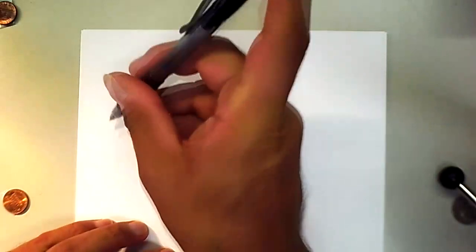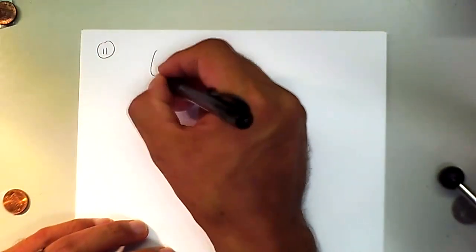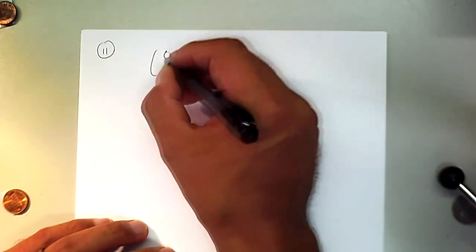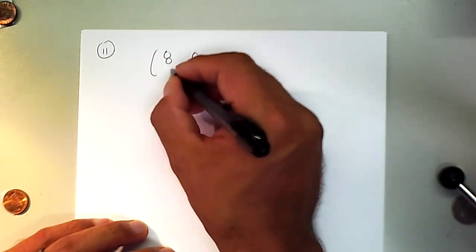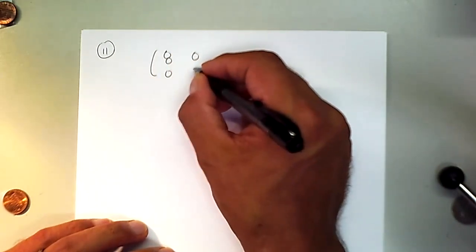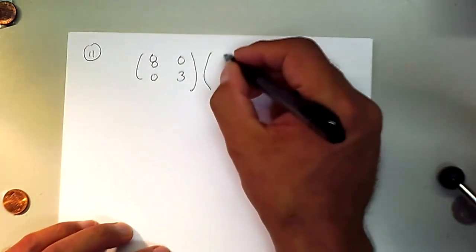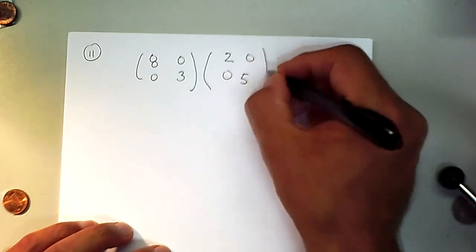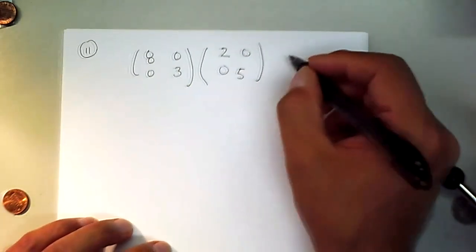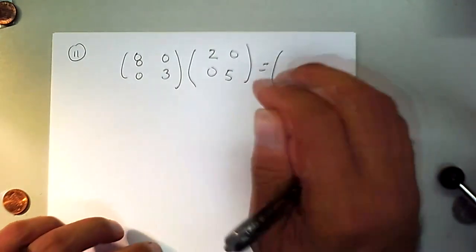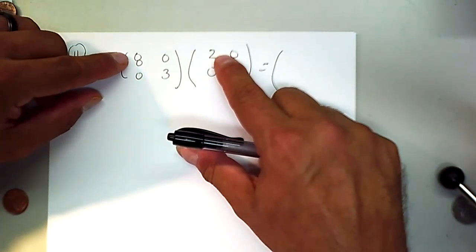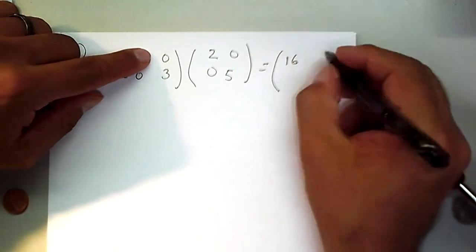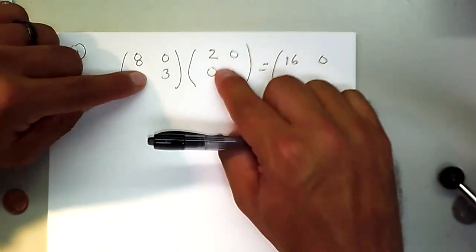Example 11. Let's say you have the matrix 8, 0, 0, 3 multiplied with, let's keep things simple, 2, 5, and then zeros in this. So the product will be 16 and 0, 0 and 0, 0 and 0.